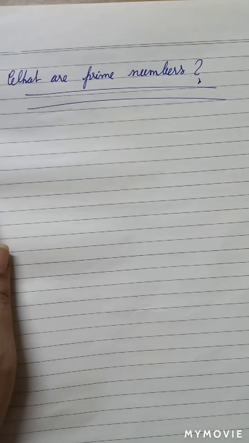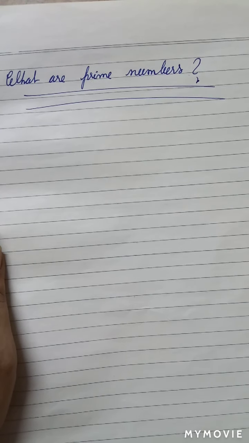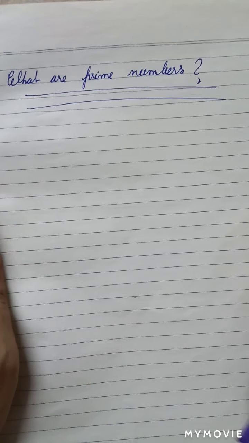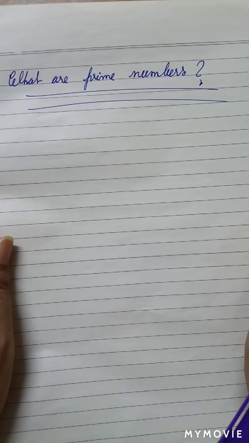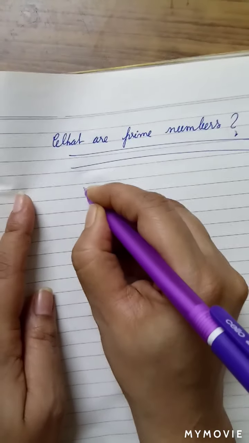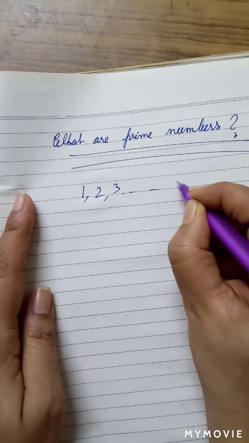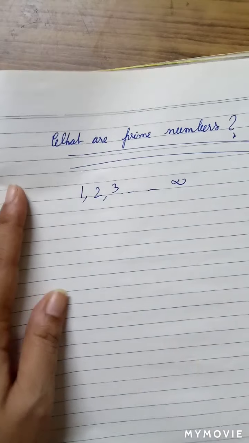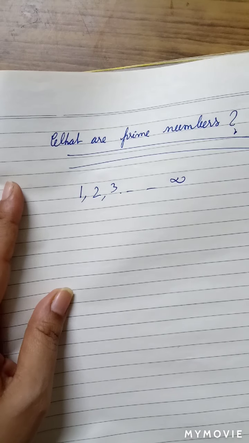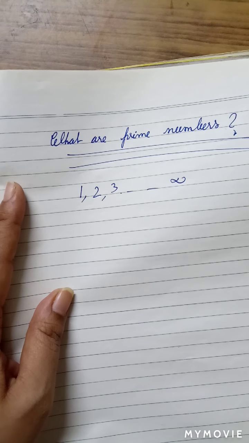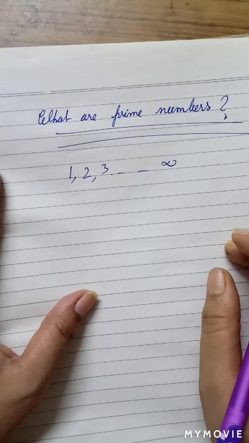Now let's understand what are prime numbers. We mentioned prime numbers in the last section where we understood the factors of 84. So let's understand what are prime numbers. Natural numbers start with 1 and they extend till infinity. In this journey, there are numbers that have only two factors. Yes, only two factors. Those numbers are called prime numbers.